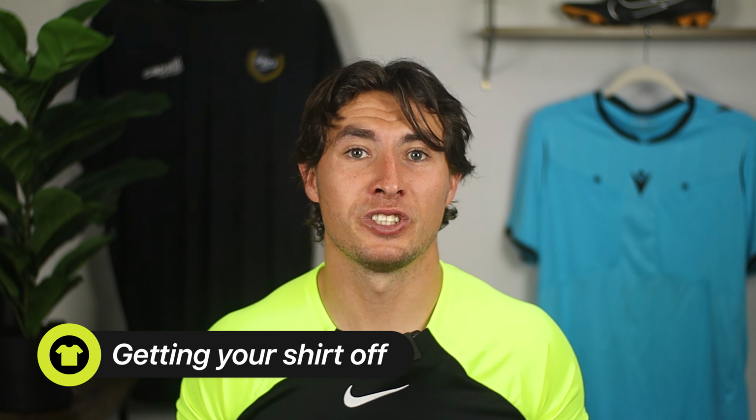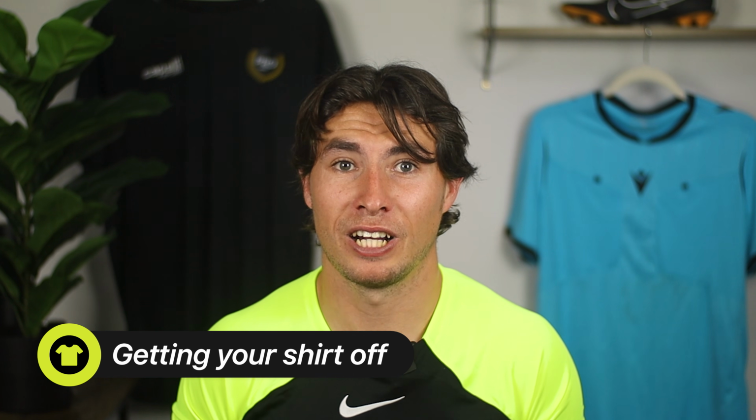Our next one is getting your shirt off. This can be a contentious yellow to give, as it is simply a player over-enthusiastically celebrating a goal. However, if a player takes their shirt off during the game, they must receive a yellow card. This was shown during the Qatar World Cup when a Cameroonian player was shown a yellow card reluctantly after scoring an unexpected goal.